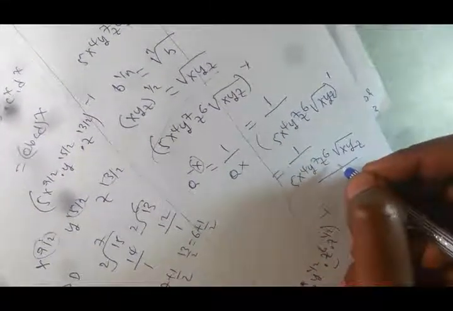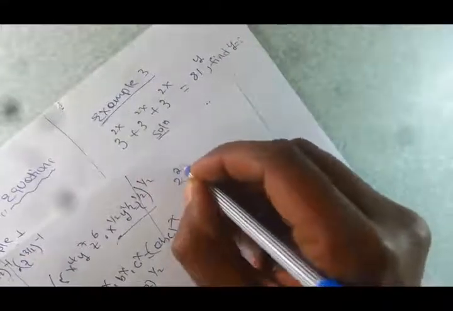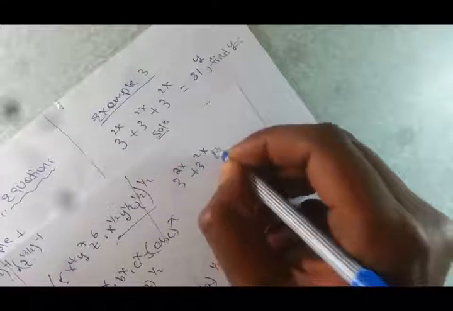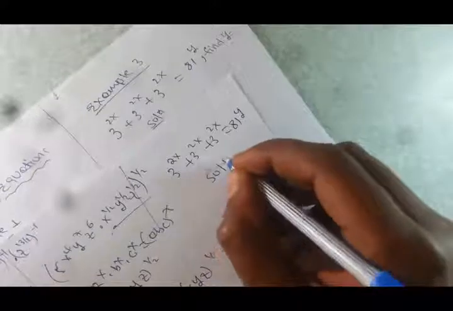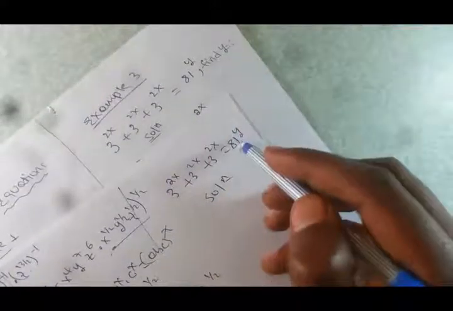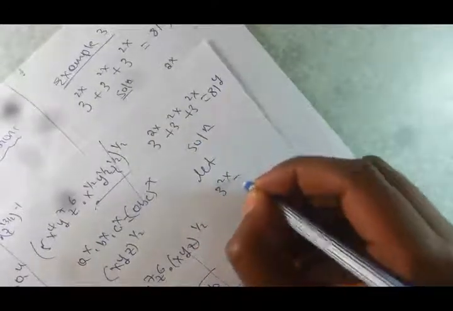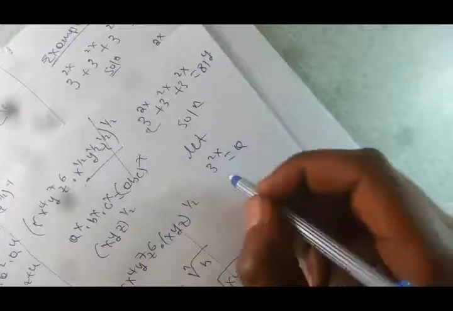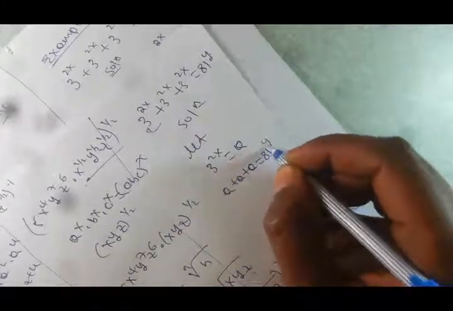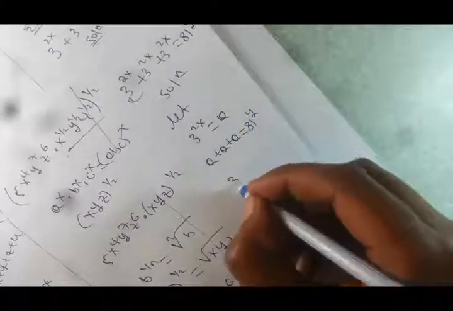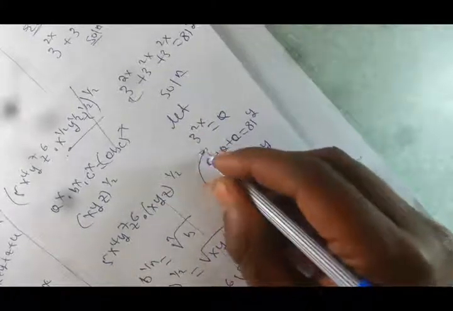And example 3 is given by 3 raised to 2x plus 3 raised to 2x plus 3 raised to 2x is equal to 81 raised to y. Solution. And we are asked to find the value of y. What is the value of this y? And we know that let 3 raised to 2x be a. Therefore, this is equal to a plus a plus a is equal to 81 raised to y. Therefore, a plus a plus a is equal to 3a. And a is equal to 81 y. And we already said a is equivalent to 3 raised to 2x.